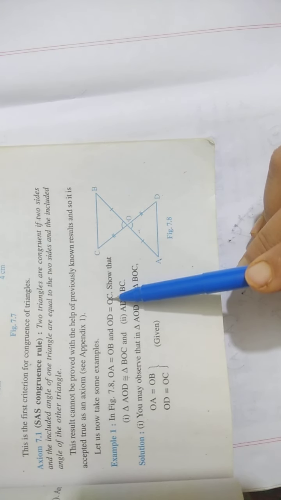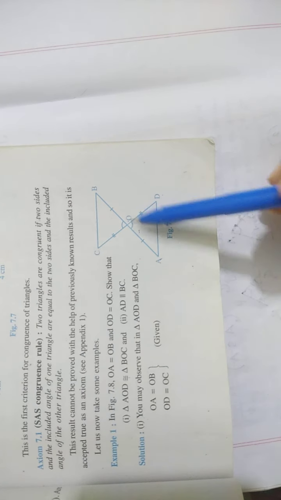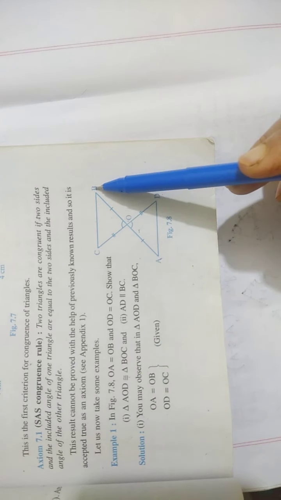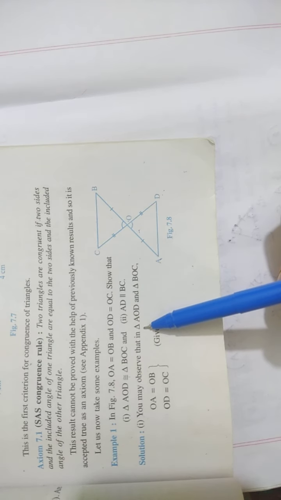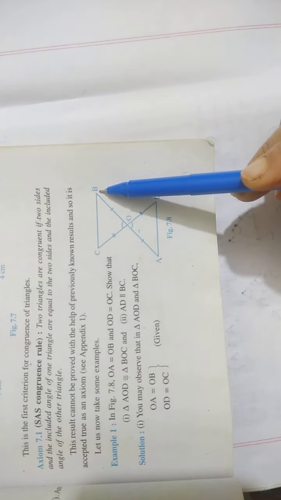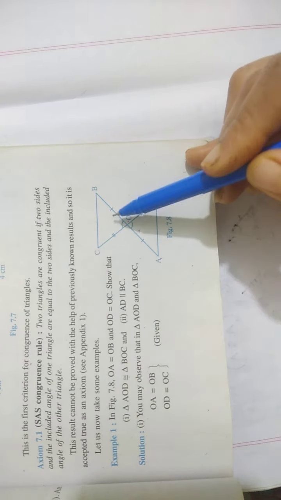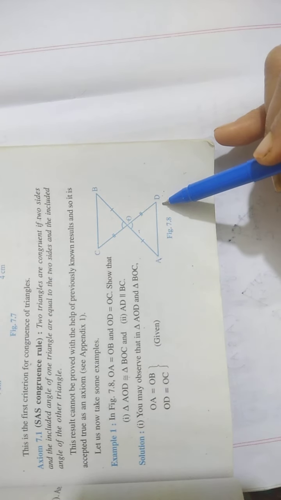What you have to show? You have to show that triangle AOD is congruent to the triangle BOC, and another one what you have to show, AD parallel BC. Clear? Now see which two triangles you have to take, triangle OBC and triangle OAD.